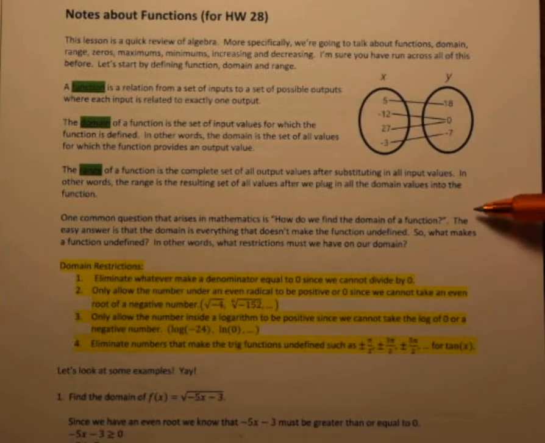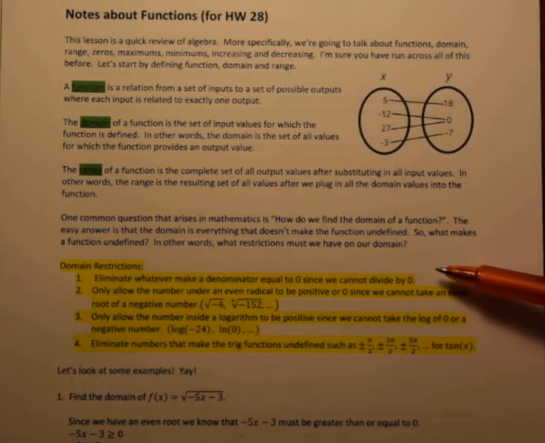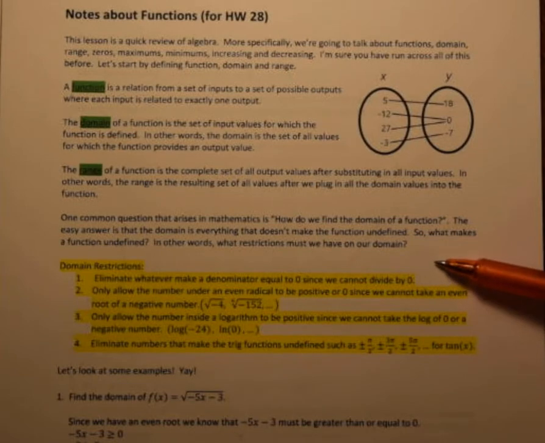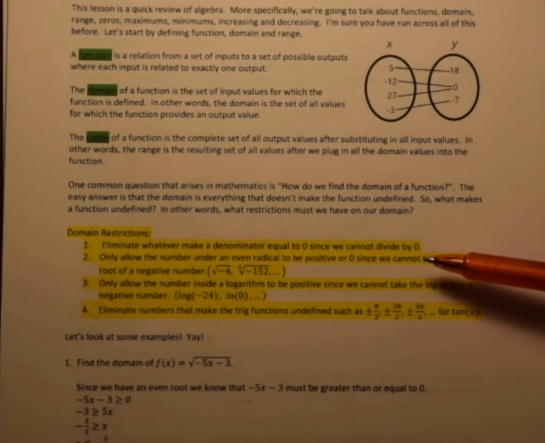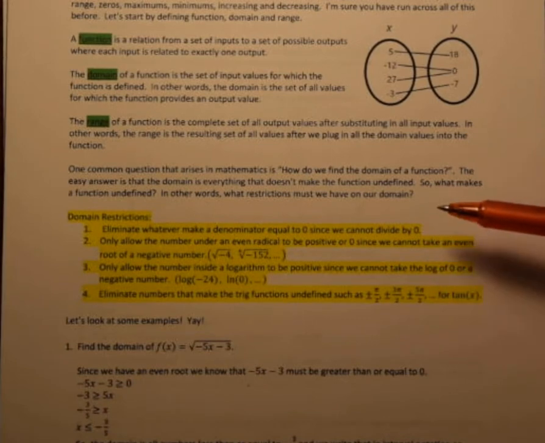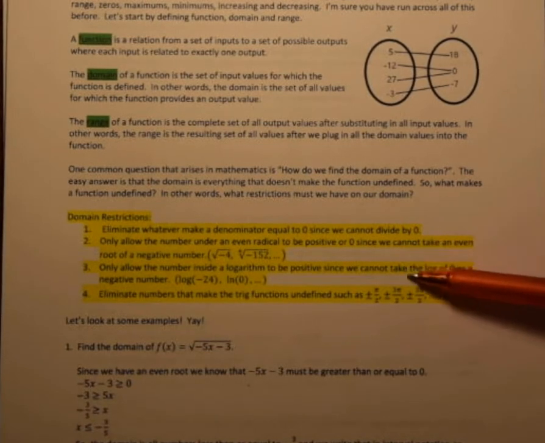Okay, so one common question arises in mathematics. How do we find the domain of a function? The easy answer is that the domain is everything that doesn't make the function undefined. So what makes a function undefined? In other words, what restrictions must we have on our domain? Well, there's going to be four restrictions, actually two restrictions that we're going to worry about.